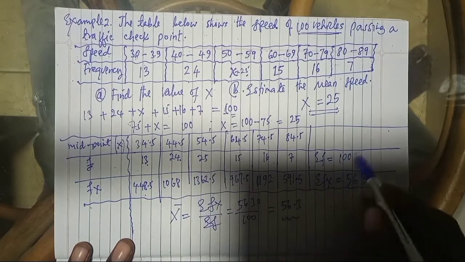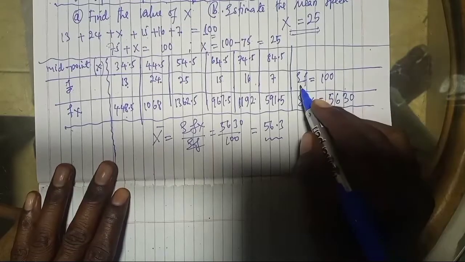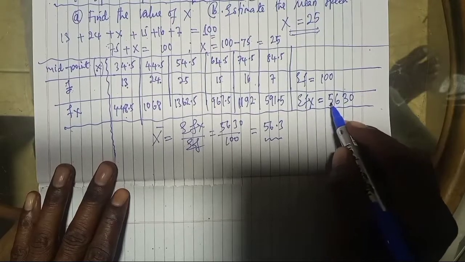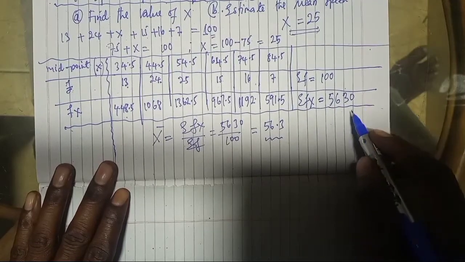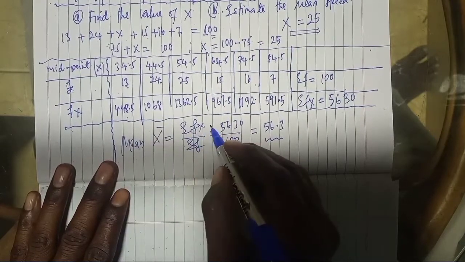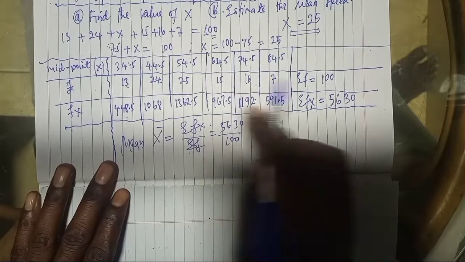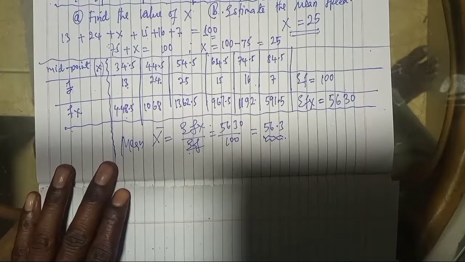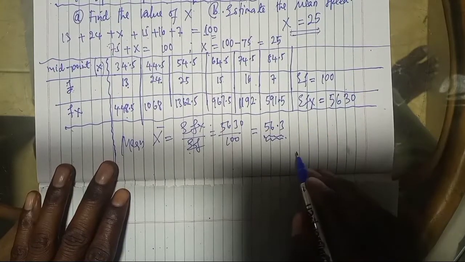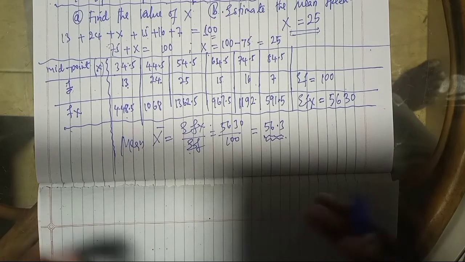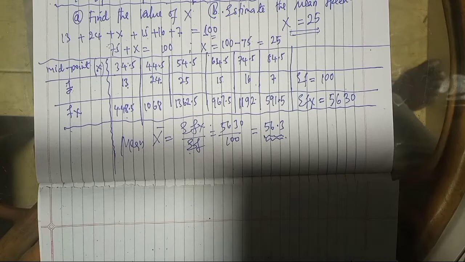Once you have done so, you find the sum of frequency, which is 100, and the sum of fx, which is 5630. So far we know how to determine the mean: sum of fx over sum of frequency. By using that concept, you find 56.3. This is the mean speed recorded through that traffic checkpoint. This is how we can determine the mean from a grouped frequency distribution table.